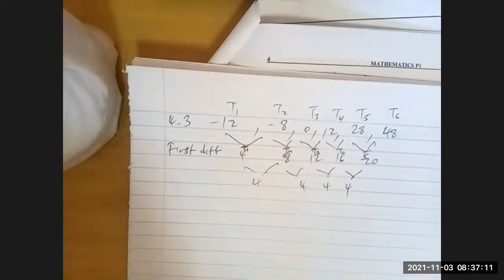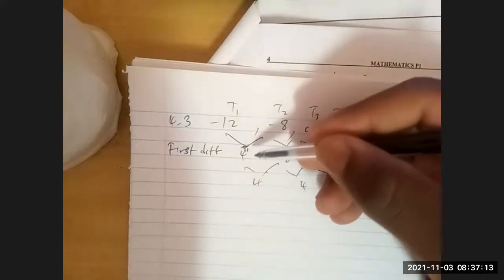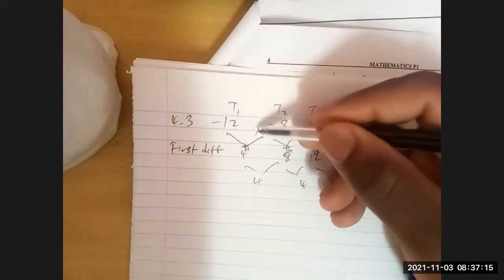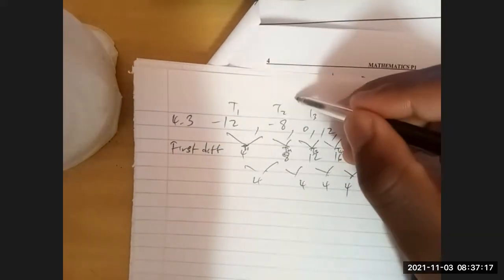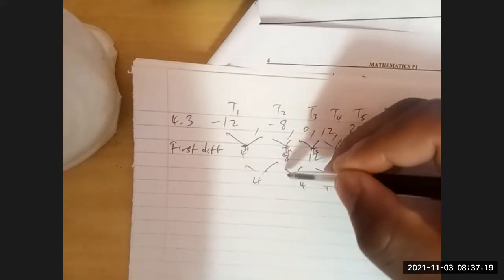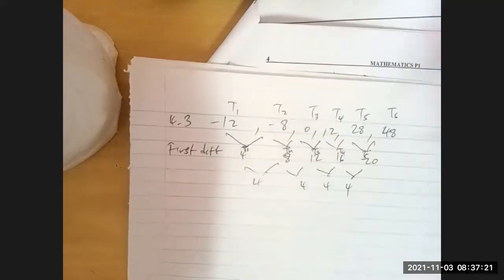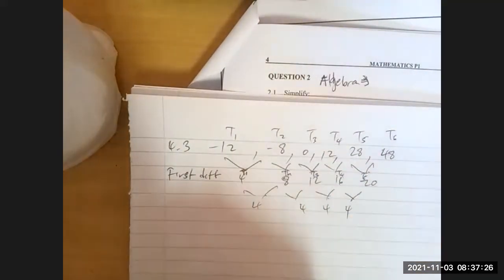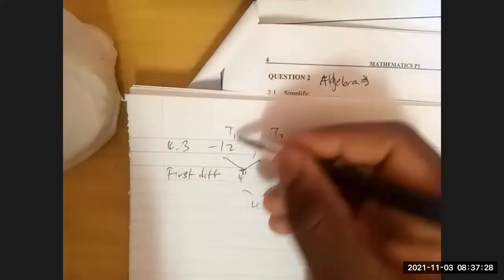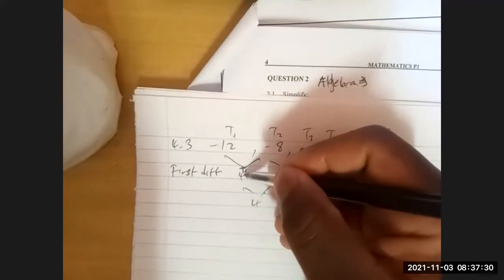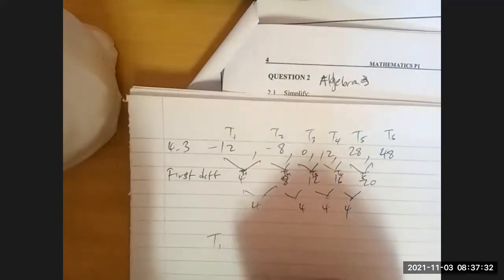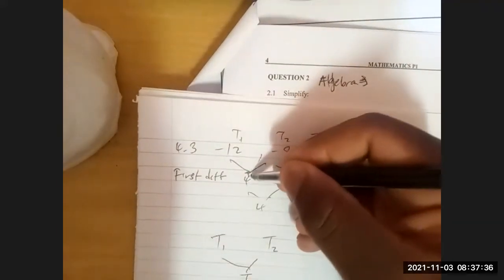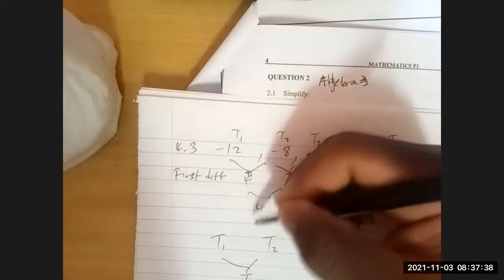Now, if you look at the relationship between the term numbers of the quadratic number pattern and the term numbers of the first difference, it follows this. This one is term number 1 here. The difference between term number 1 and term number 2 is term number 1 for the linear pattern, for the first difference pattern.